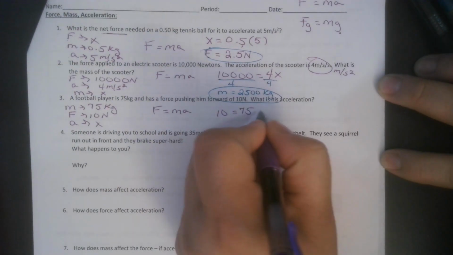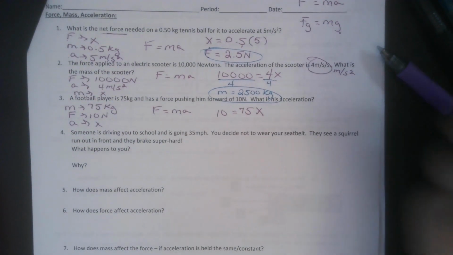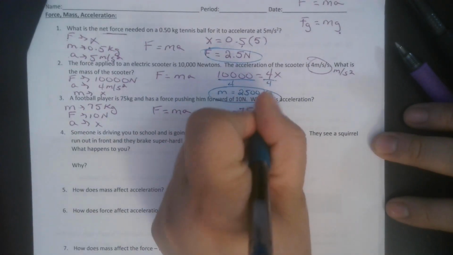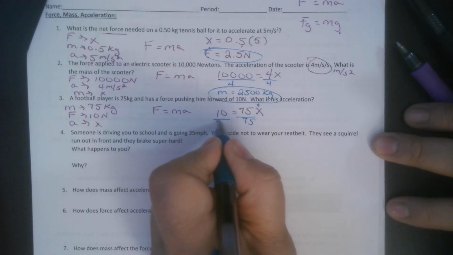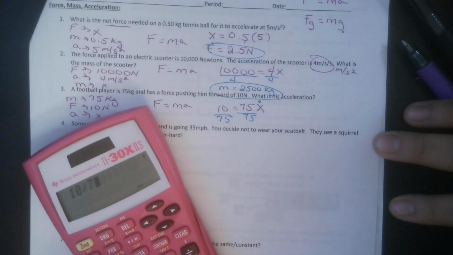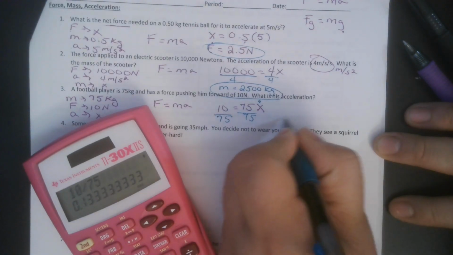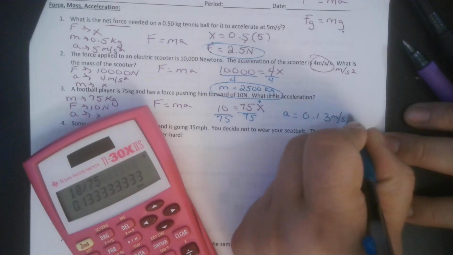And acceleration is what we want to find out, so that becomes x. Again, divide the number next to the variable to both sides. So 10 divided by 75 will give you an acceleration of 0.13 meters per second squared.